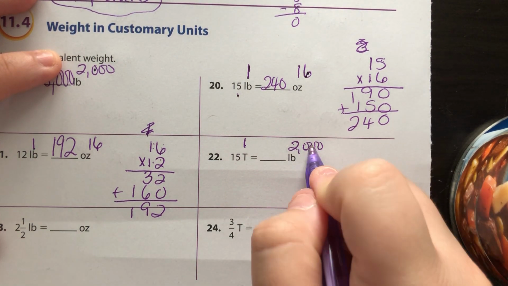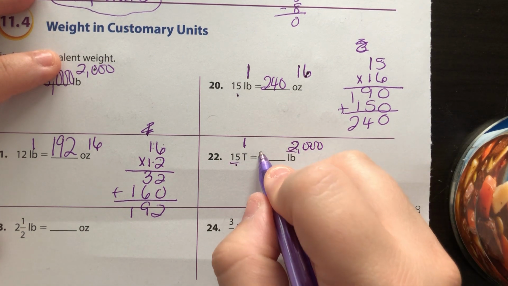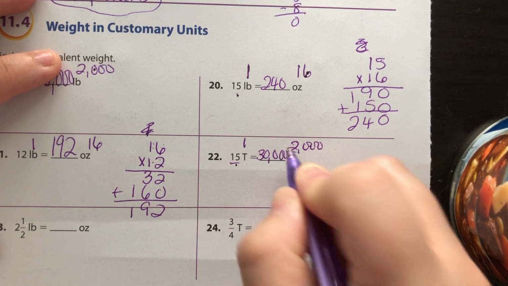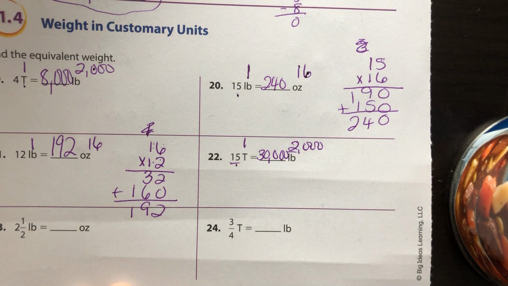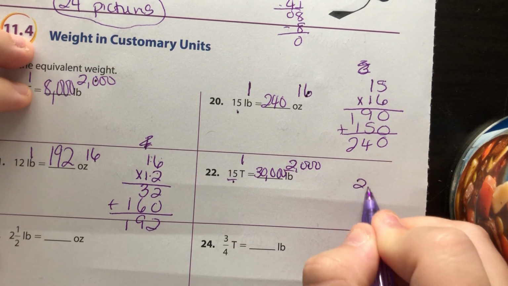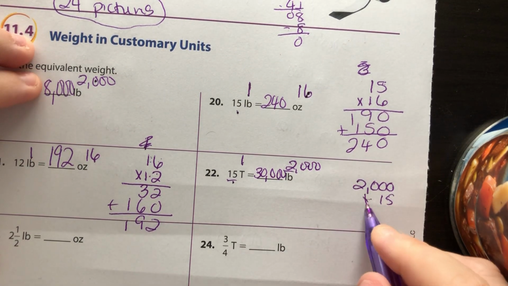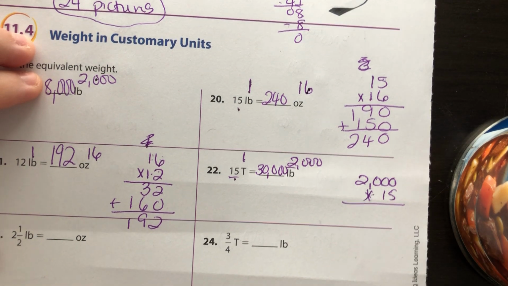1 ton is 2,000 pounds, so 2,000 times 15. I'm gonna do 15 times 2 because I can do that in my head. That's 30, and then add the 3 zeros. If you could not do that in your head, you can also multiply on the side of the paper. I'm so sorry for sneezing. It's 2,000 times 15. You could do that as well and multiply it out.